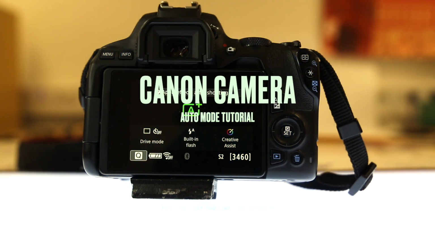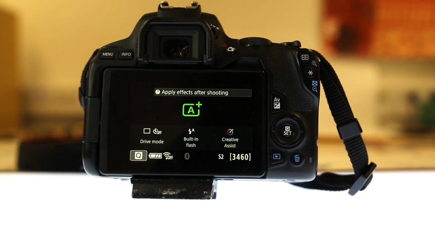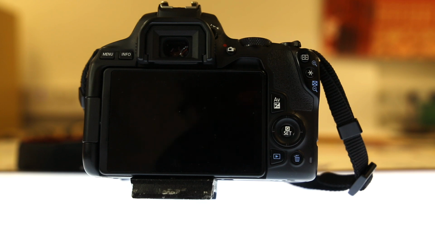Right, today I'm going to talk to you about the Canon 250D. You're going to use this mainly for college, school. It is a sort of entry-level camera. So I'm going to go through the menu on this camera for you to use.